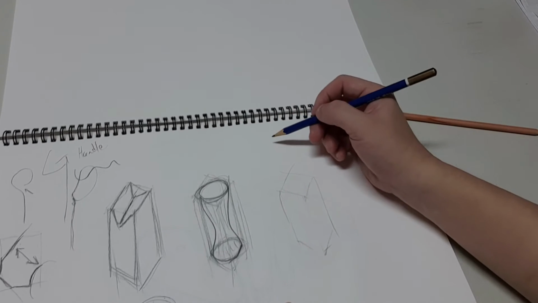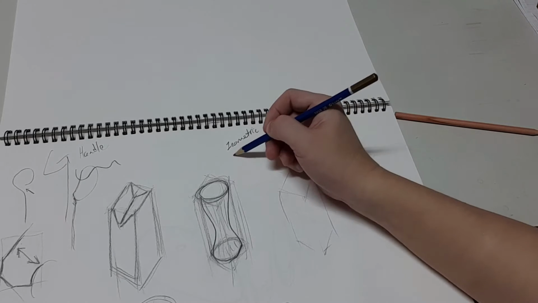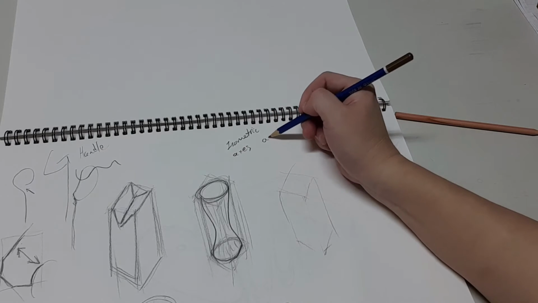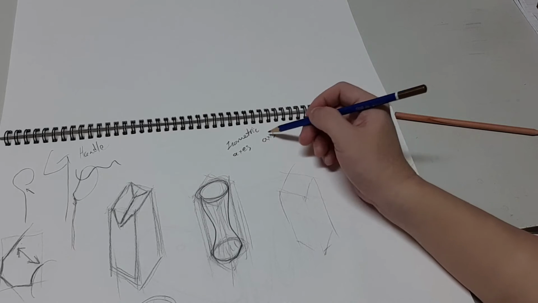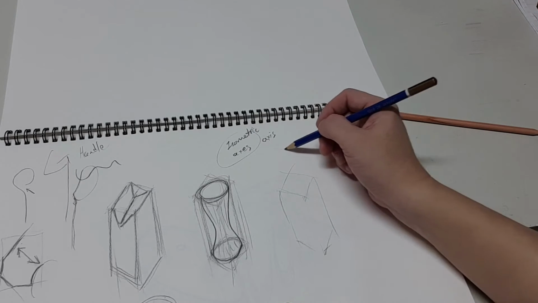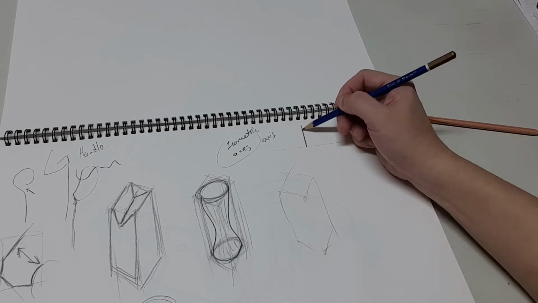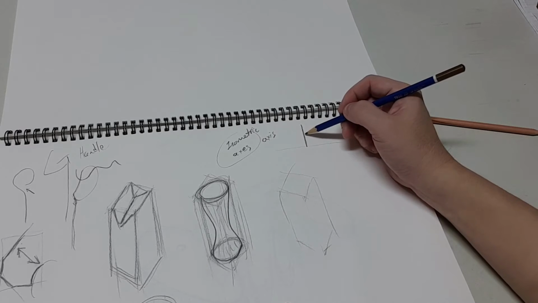Your isometric axes. AXES is the plural form, the singular form is AXIS. So for your isometric axis, remember you have an imaginary vertical line and horizontal line. The vertical line is one of the 3 isometric axes, all right?